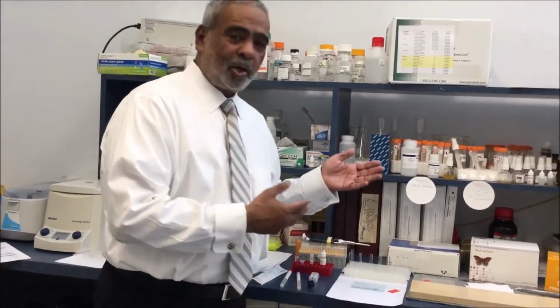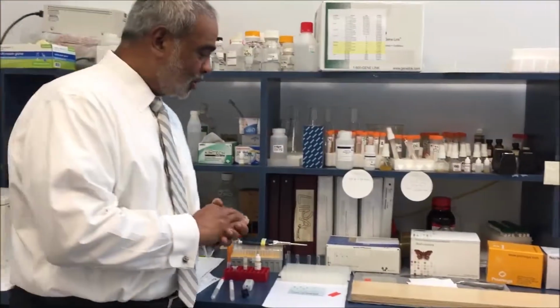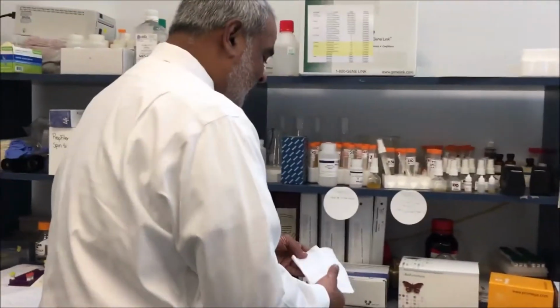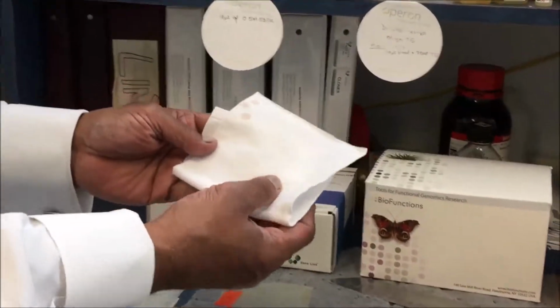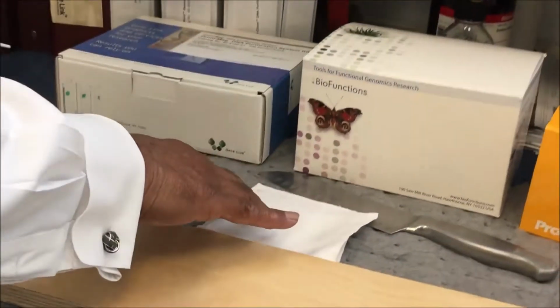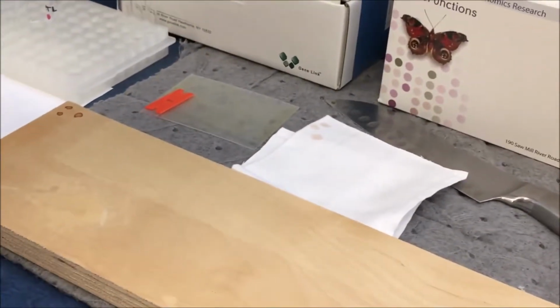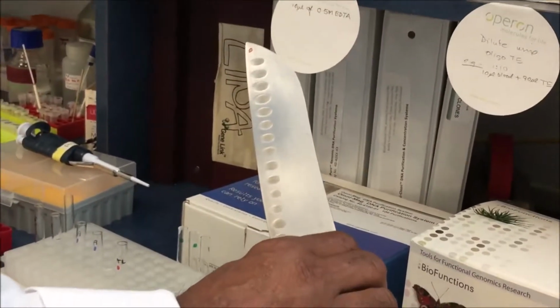In addition to the different types of biological sample, there are different types of substrates where the biological sample is deposited. The most common in a forensic environment is clothing or solid surfaces. On this clothing, we have deposited 2 microliters of diluted blood. Cloth is an example of a porous surface, and then we have a metal surface, where we have also deposited 2 microliters of diluted blood.